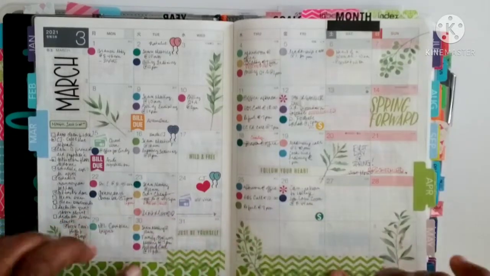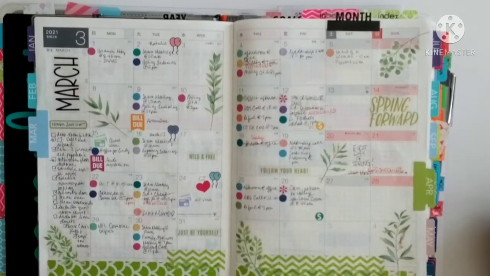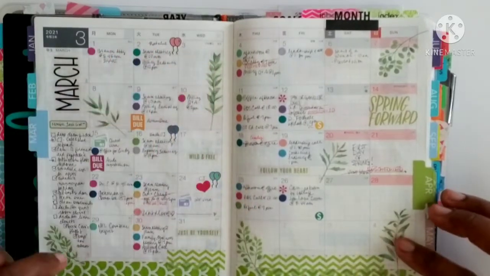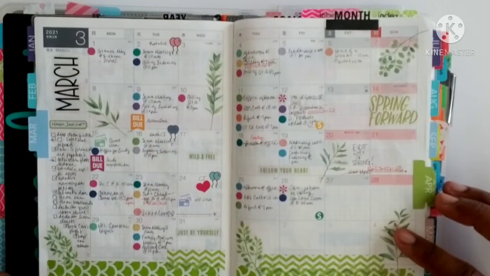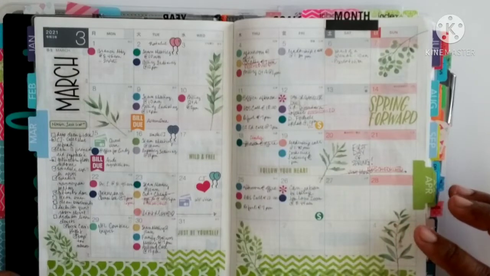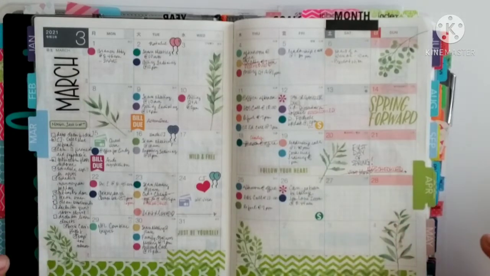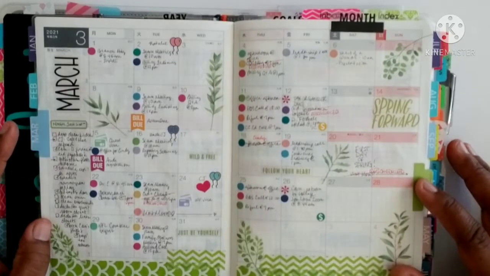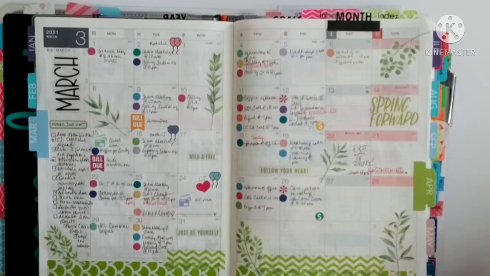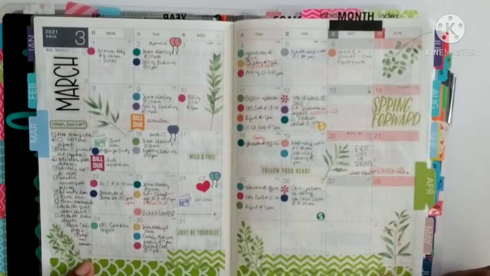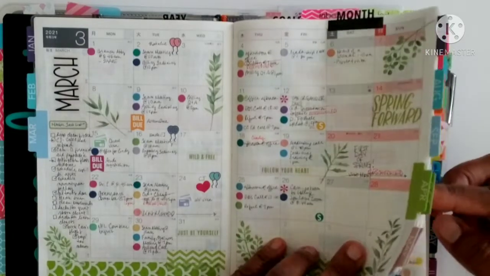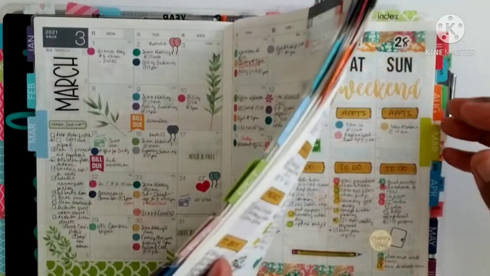I try to add a little deco as well. Typically that's limited to some washi at the bottom and maybe at the top if there's some blank boxes up there for the dates, and maybe a decorative sticker or quote sticker here and there. That's pretty much it for the deco on my monthly spreads. So yeah, this is the month of March. So we'll just go over to my weeklies.